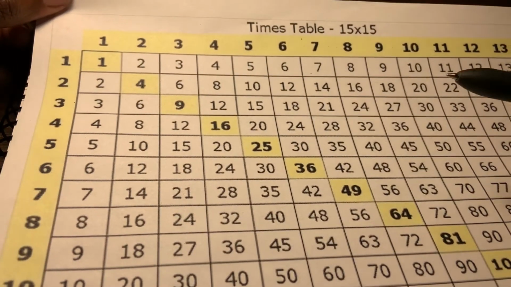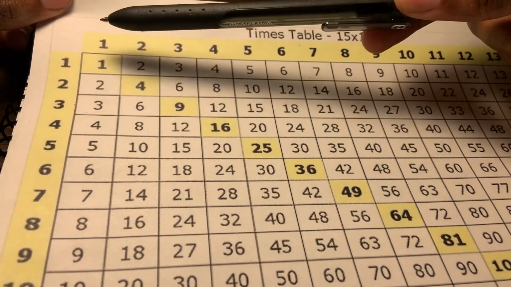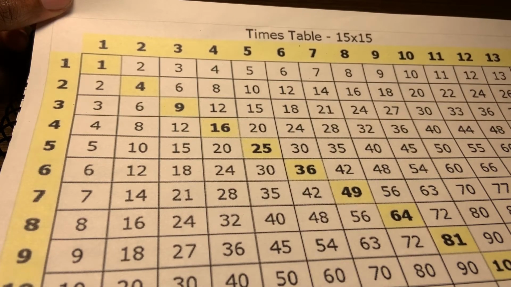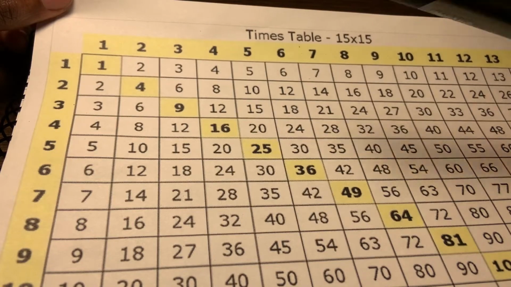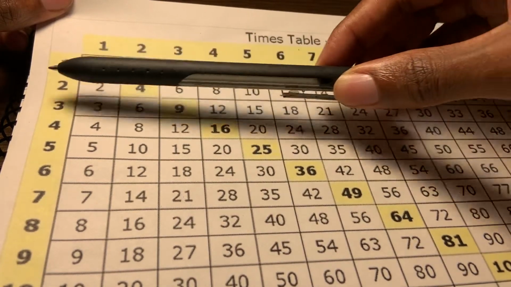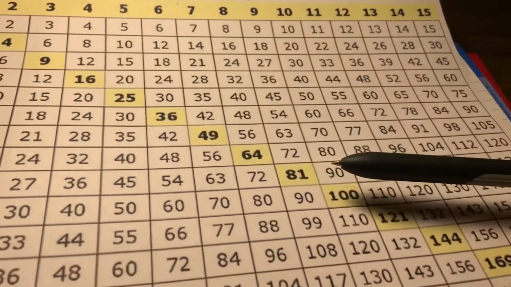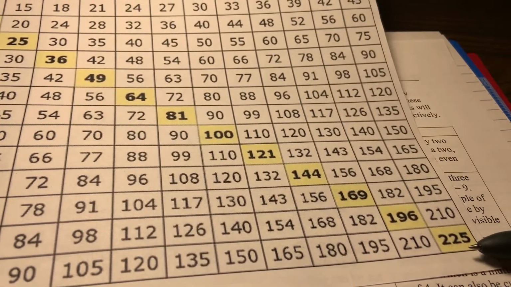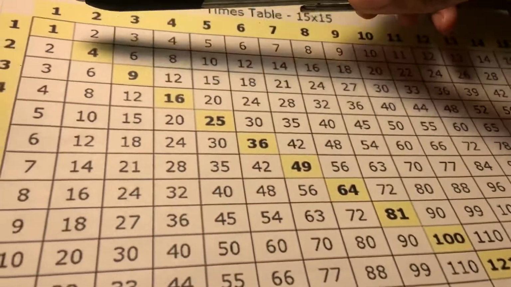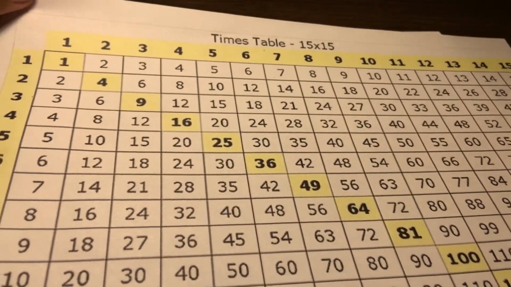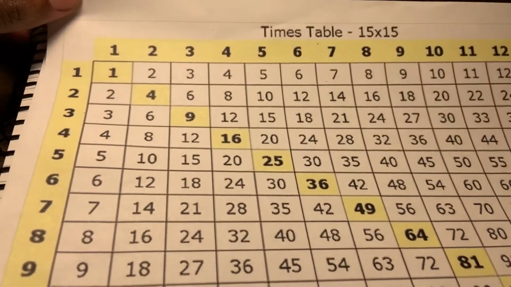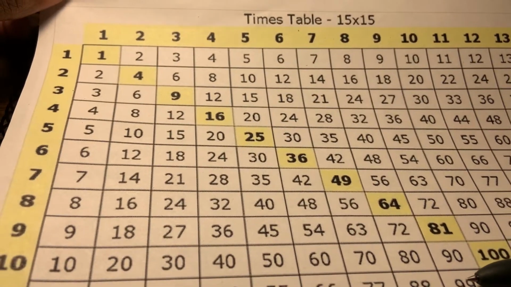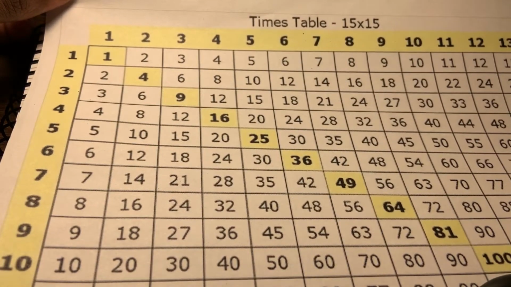You need to know your multiplication facts from 1 to 9, and also memorize your perfect squares, from 1 times 1, which is 1, 2 times 2, which is 4, all the way to 15 times 15, which is 225. Okay, so you should know your perfect squares, these boxes in yellow. And you should know by heart your multiplication facts from 1 to 9. They must be memorized, plain and simple.